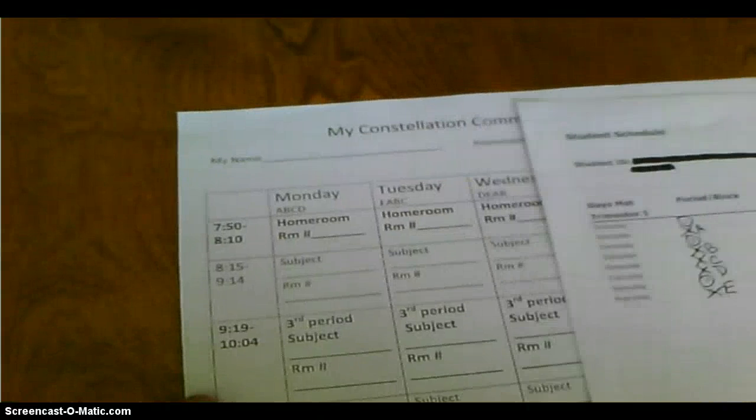Now, when we have our classes, we're on a rotating schedule.